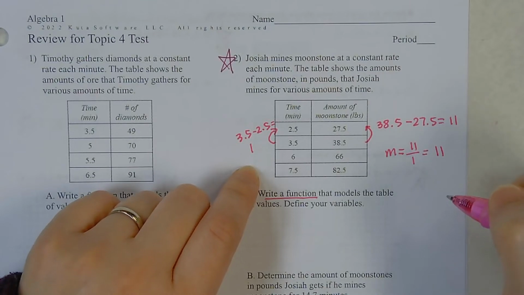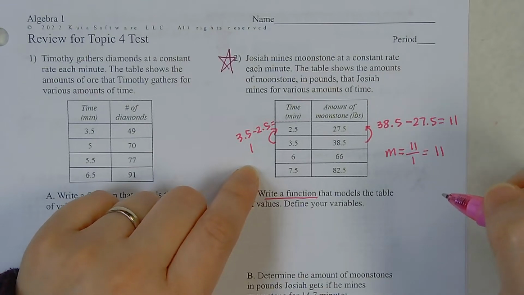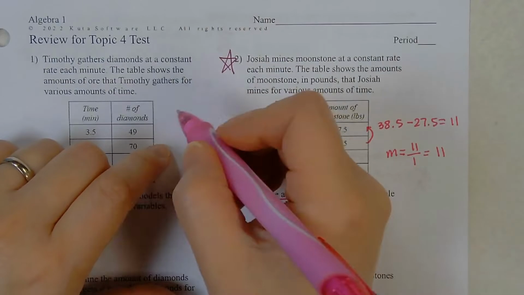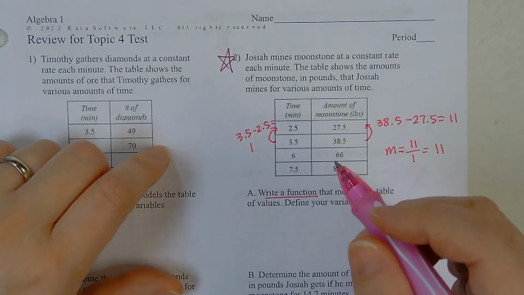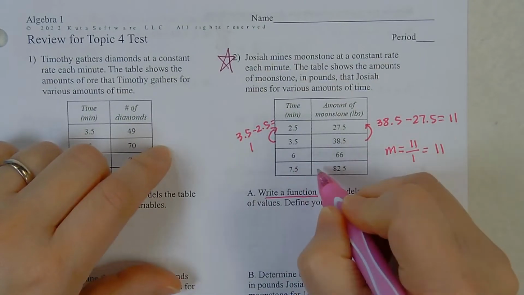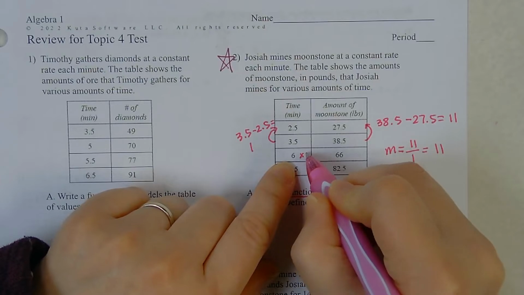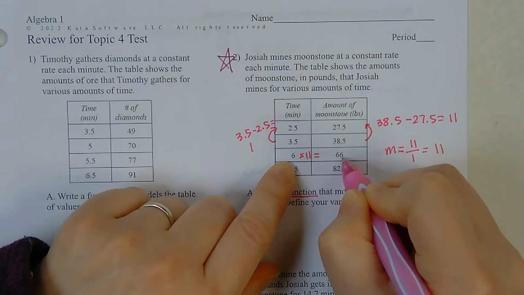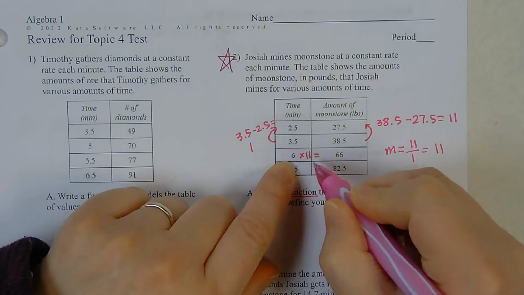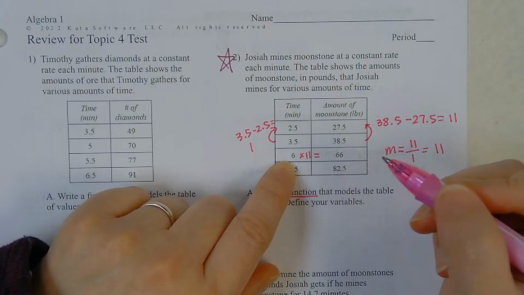The other thing we need to know is the y-intercept, right? And you can do it two ways. You can think of it logically, right? So if I look over here at 6, I know that 6 times 11 is equal to 66, which is my slope, which means that the y-intercept is 0.